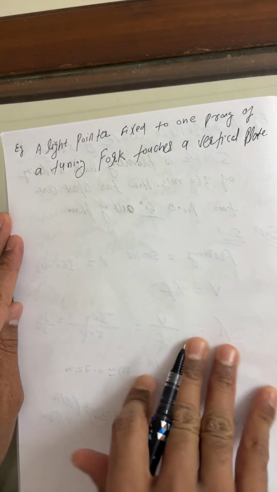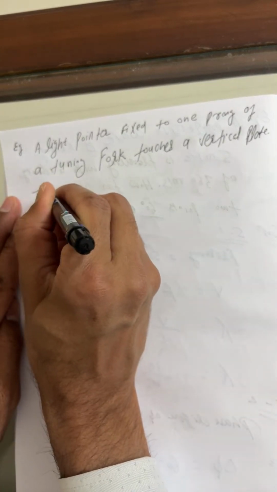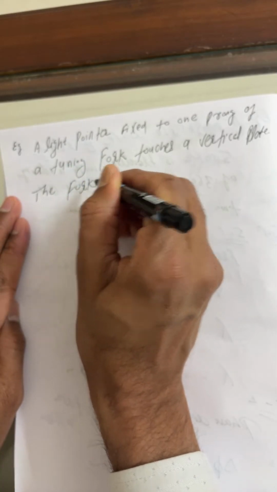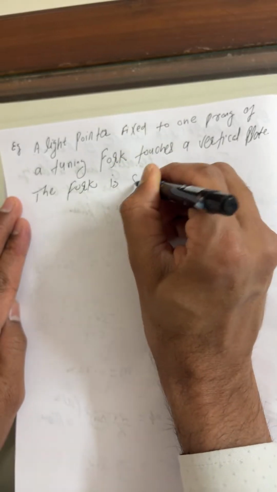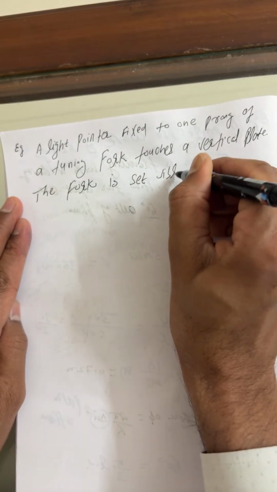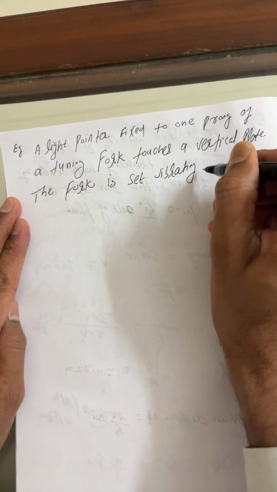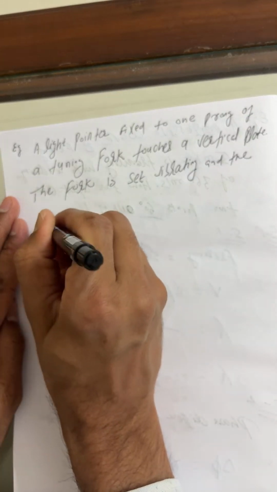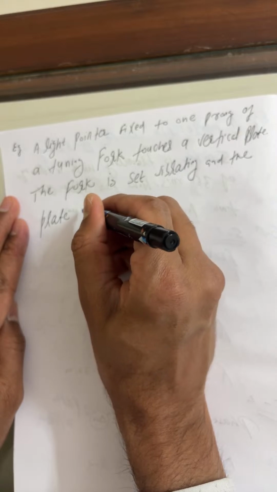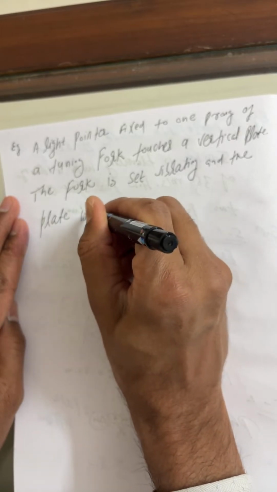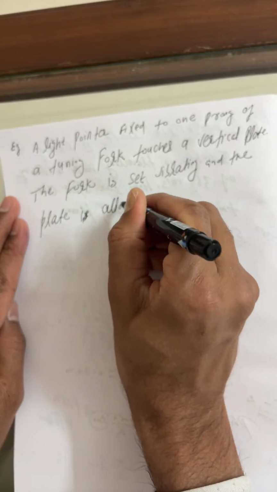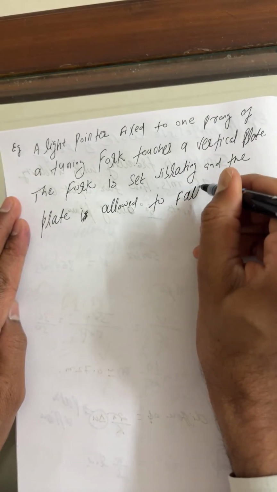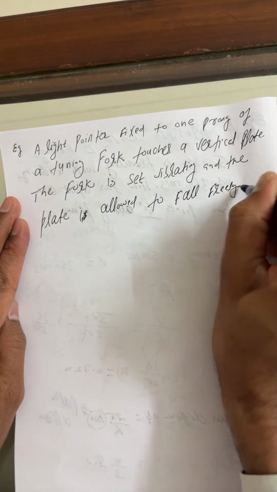The fork is set vibrating by wedging and the plate is allowed to fall freely.